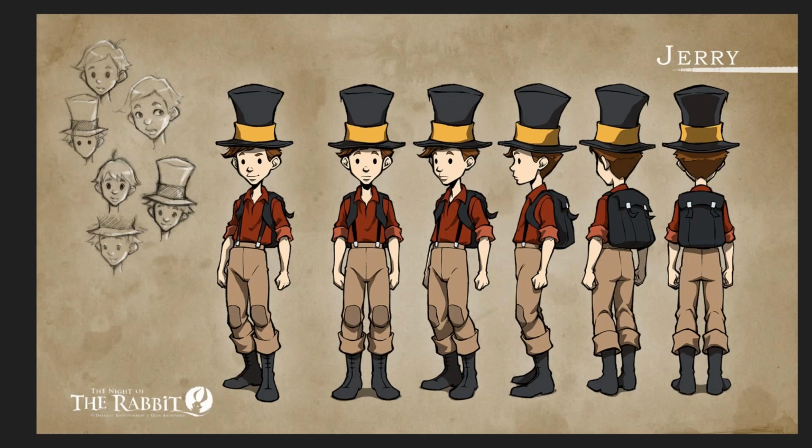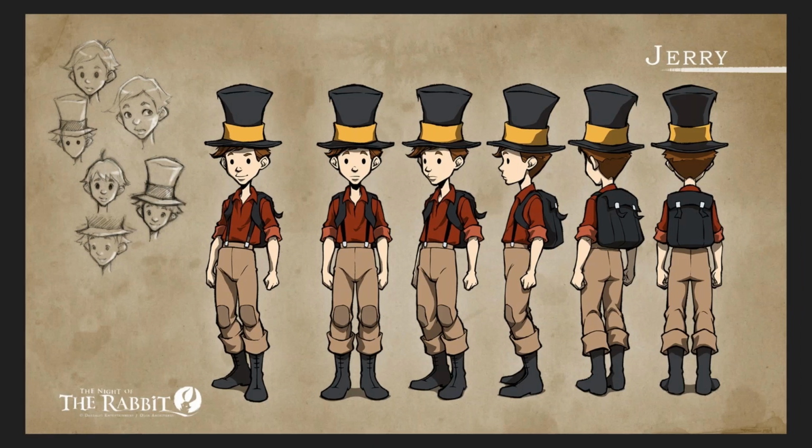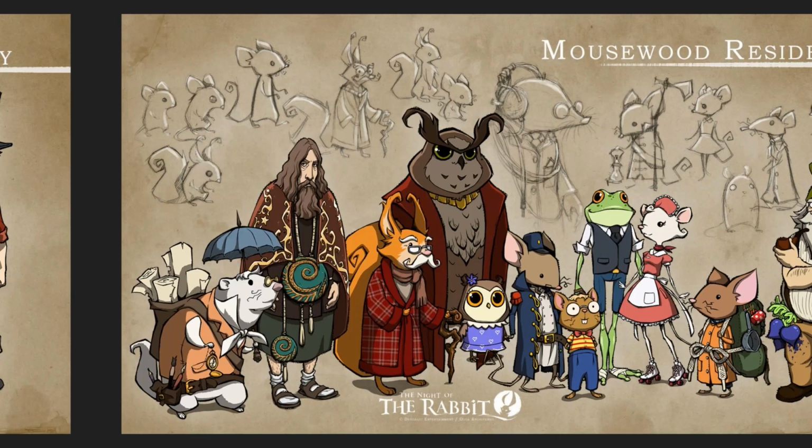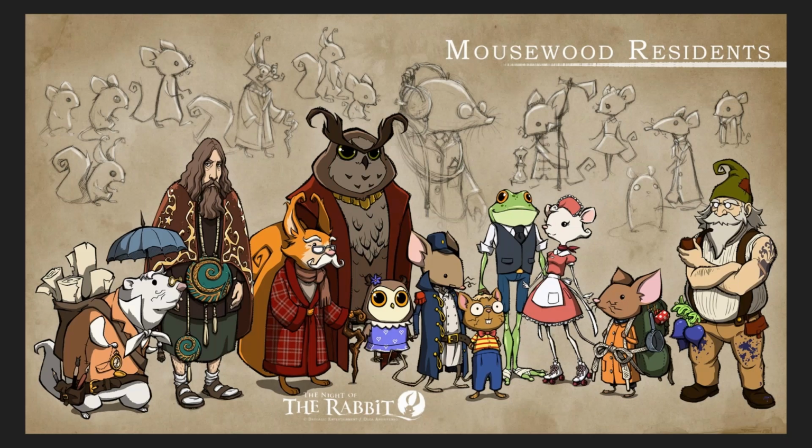This is also from my game time, and this is a game called The Night of the Rabbit, where I was a lead character designer for the first time, and I designed all the characters in this game. It was a lot of characters, like a lot of cool forest critters and dwarves and magicians, and these are just some of the characters of this game. There were a lot more, and that's one of my favorite projects up to today that I worked on.